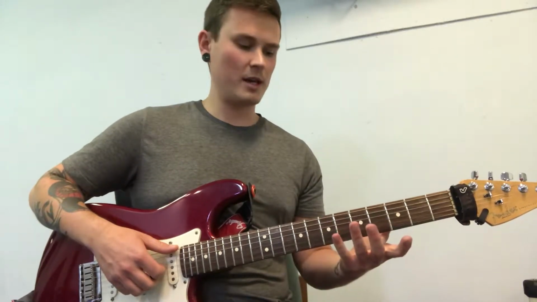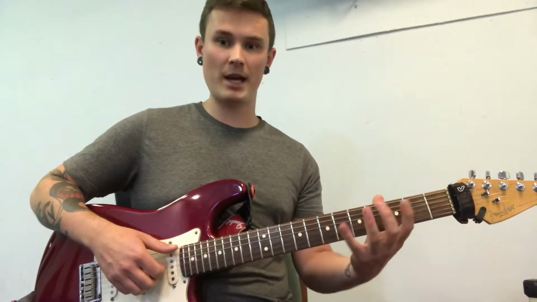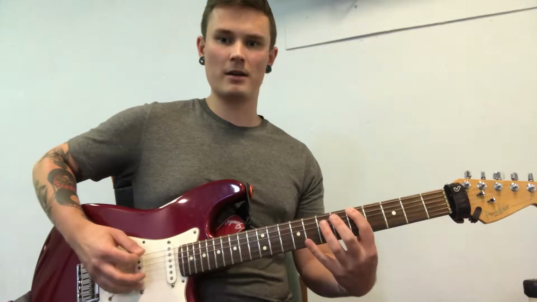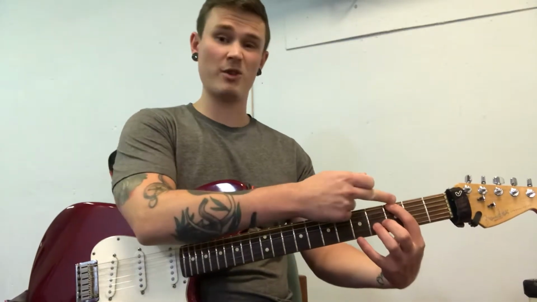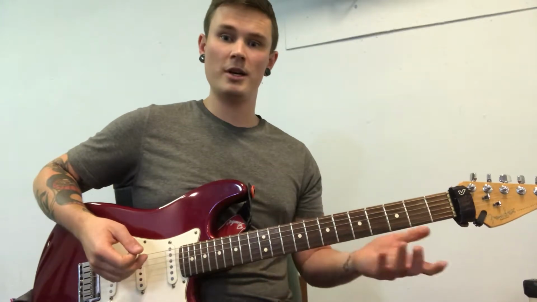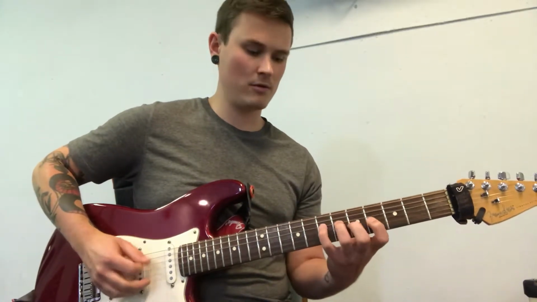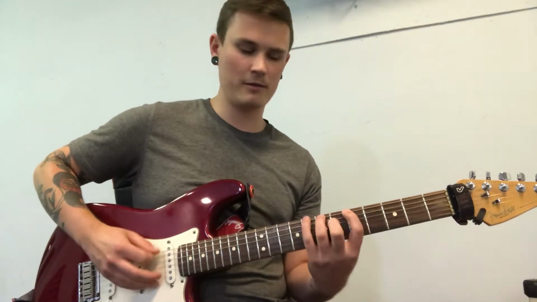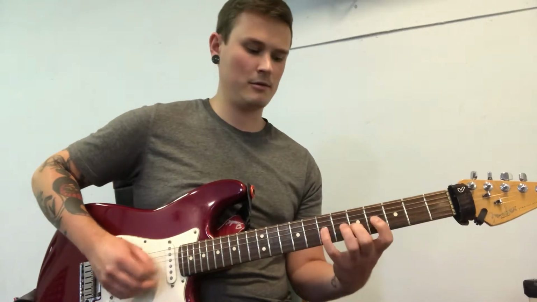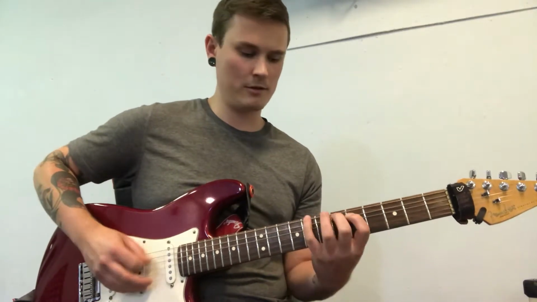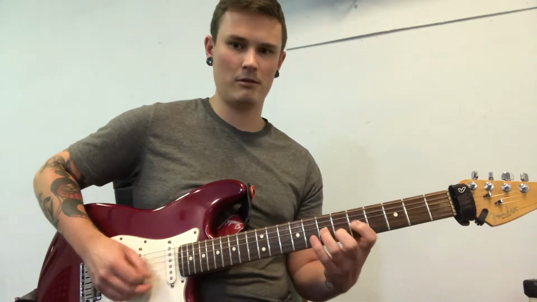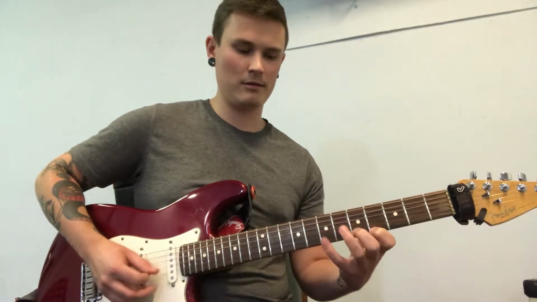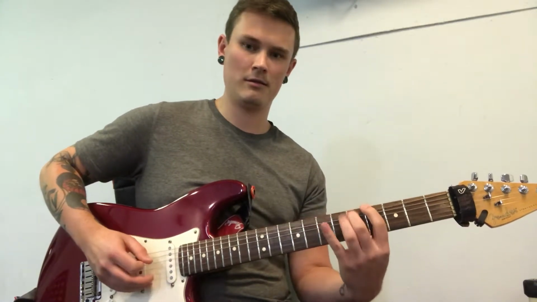So with the modal shapes, you want to be able to play them across like we just did, but then once you know the shapes, I would recommend practicing them just going from the same root note. So you could do it from the 3rd fret or the 5th fret. So for example, you go like, right, Ionian. Dorian. Phrygian. Lydian. Mixolydian.